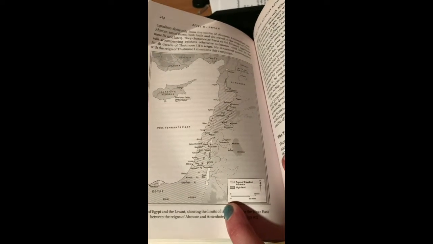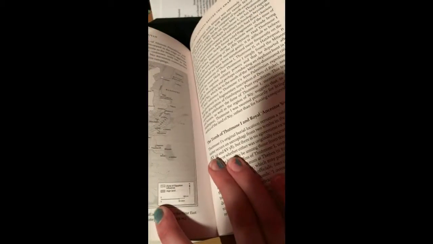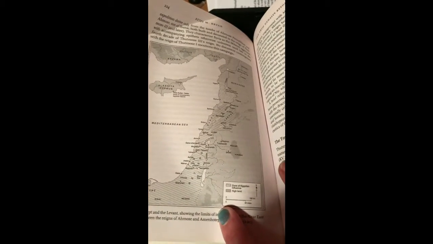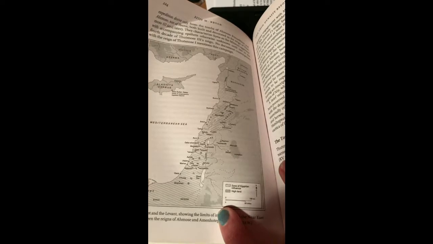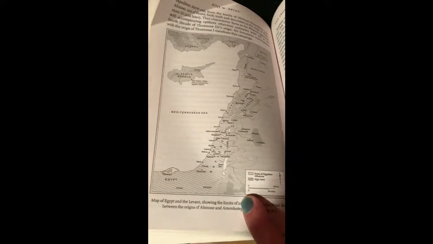It's just easy for the readers, while they're reading these pages, to say this is where they're talking about. They don't have to flip to the back every time they see a name, and there are so many names here. So it's easy.